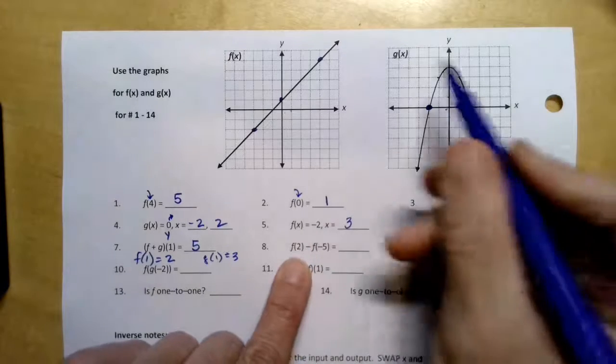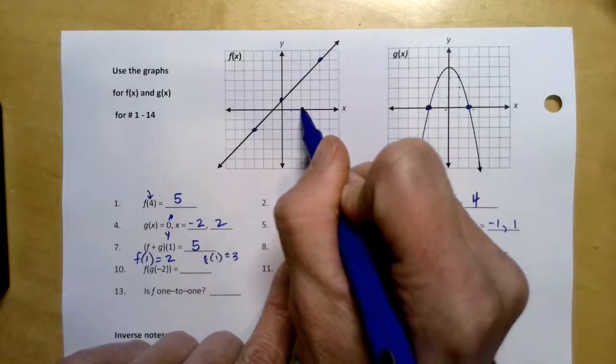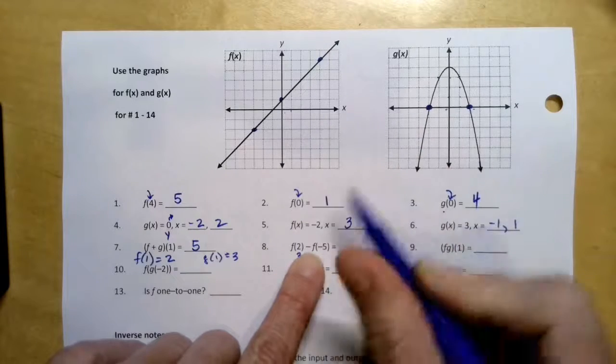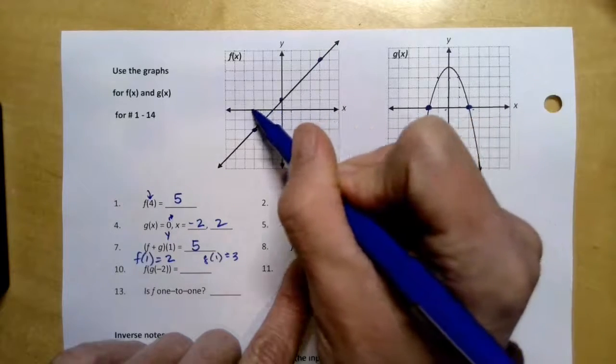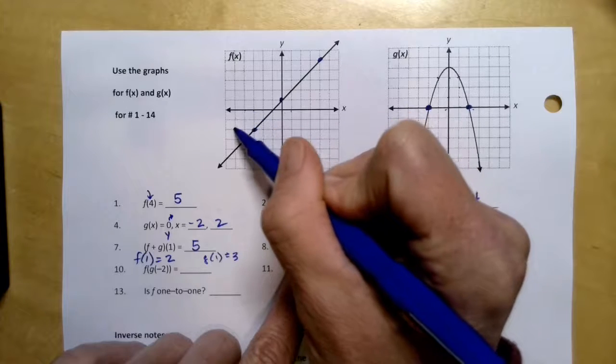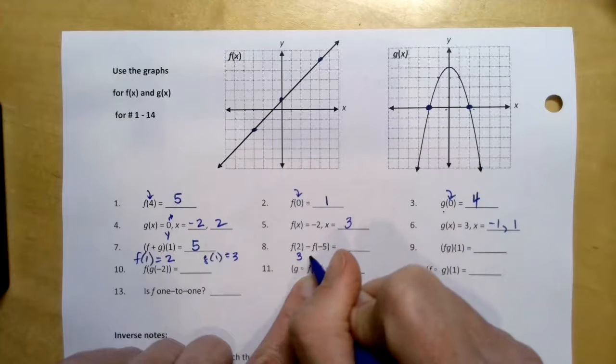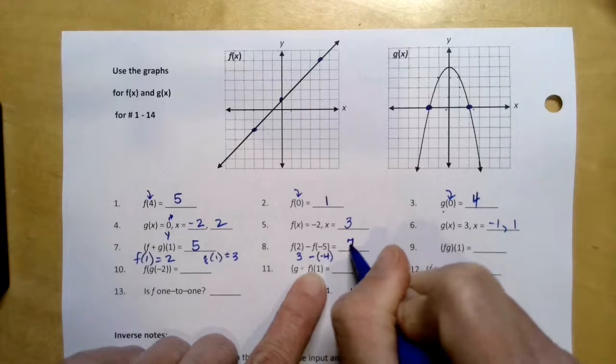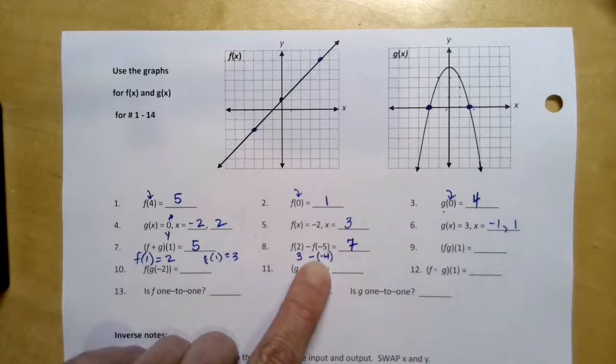All right, f of 2. 2 is an input, gives me 1, 2, 3 as an output. f of -5, 1, 2, 3, 4, 5, 1, 2, 3, 4, minus that output is -4. So minus a negative is going to give me 7.